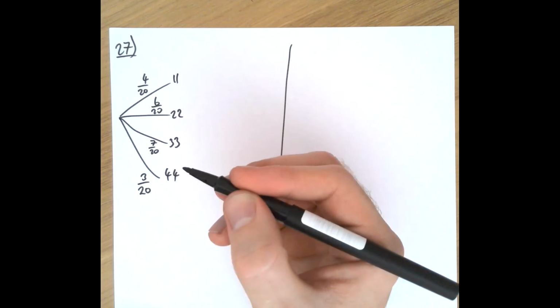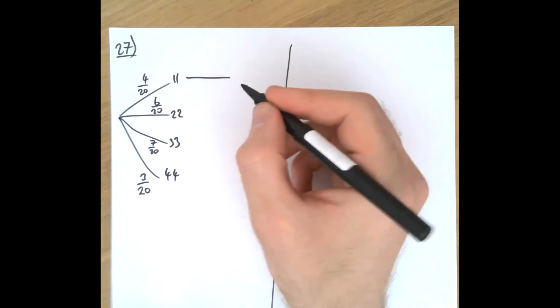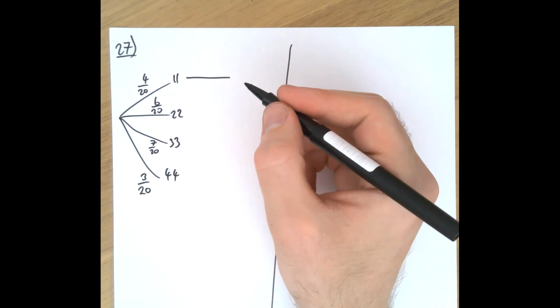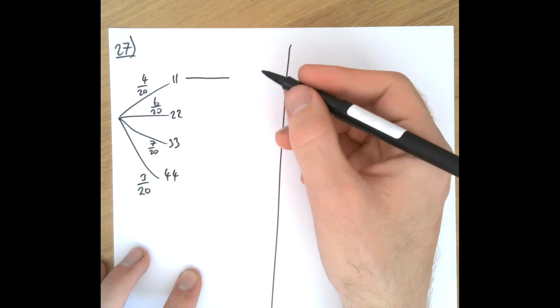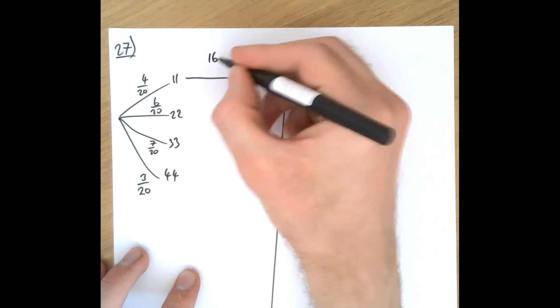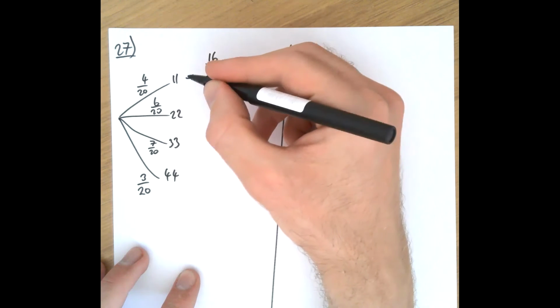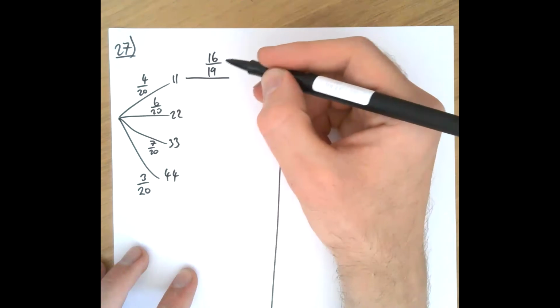Now, this is where you've just got to think. So if I get an 11, it says work out the probability that the first disc has a smaller number. Okay, well, all of them are bigger than 11, aren't they? So how many are bigger than 11? Well, if there's 4 11s, then there must be 16 other ones. But because I've already picked out an 11, my total is now out of 19.